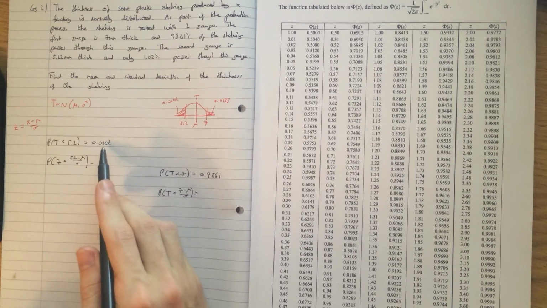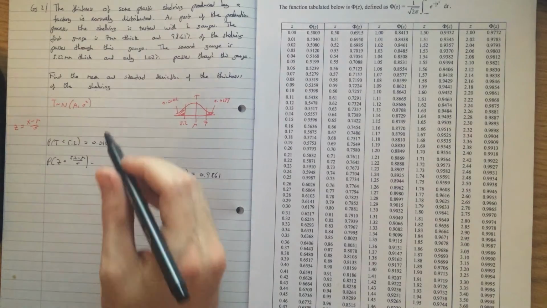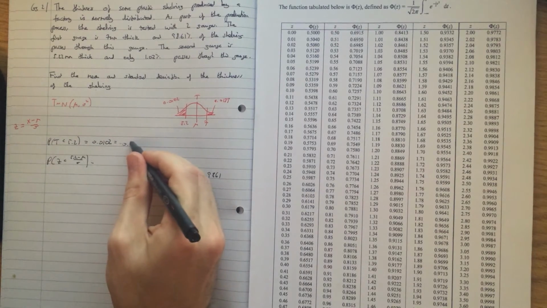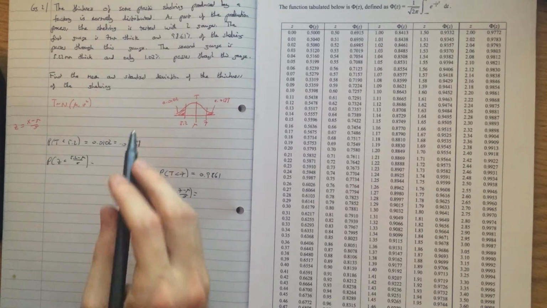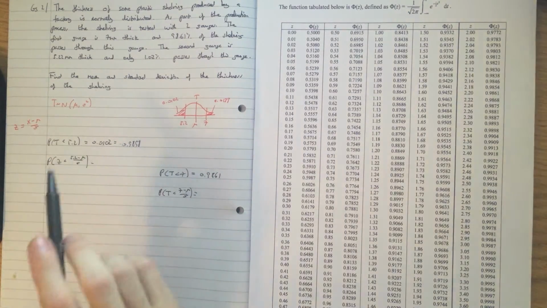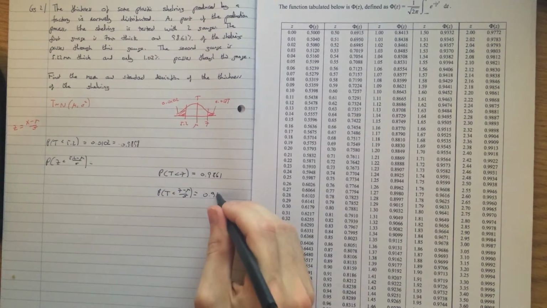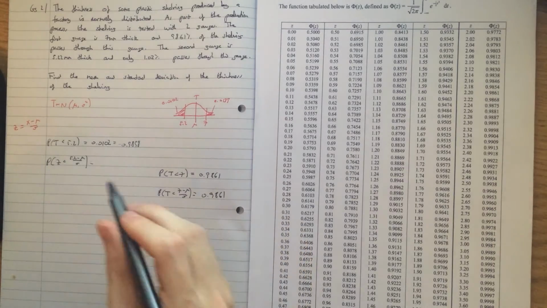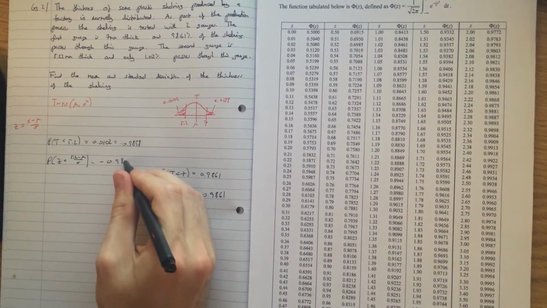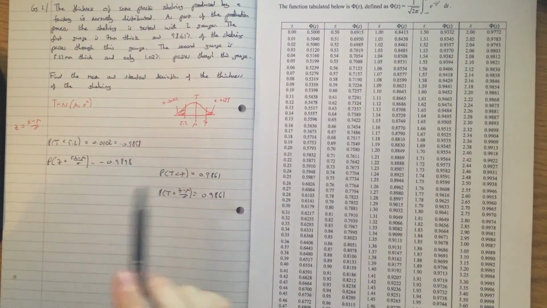Well, this value immediately is below 0.5, so we have to use the reciprocal, which would be minus 0.9898. Now if you're not sure why I'm doing that, just go through the first example again. And this one is above 0.5, so we'll leave that as 0.9861. So let's write that in there, 0.9898.